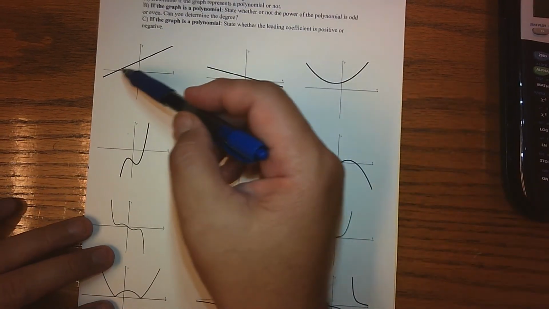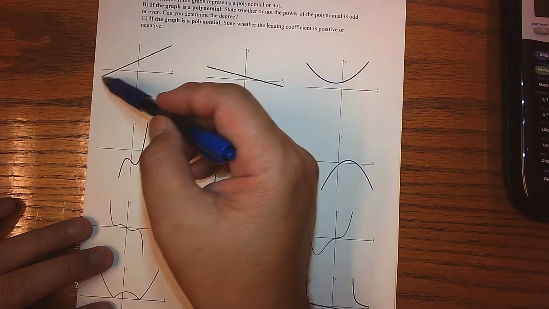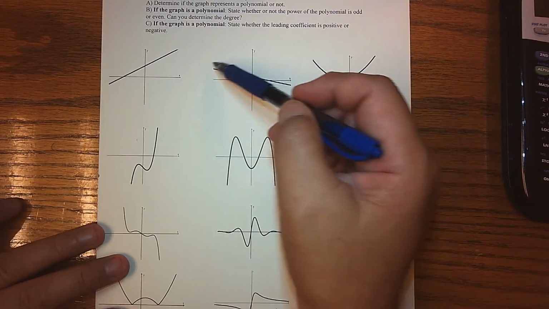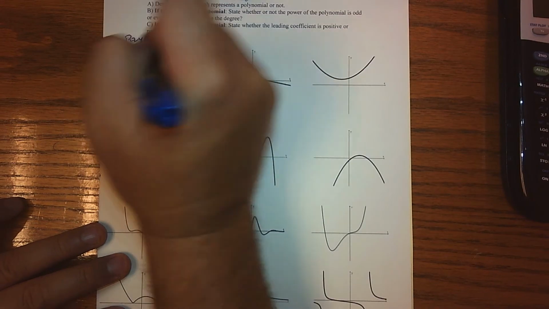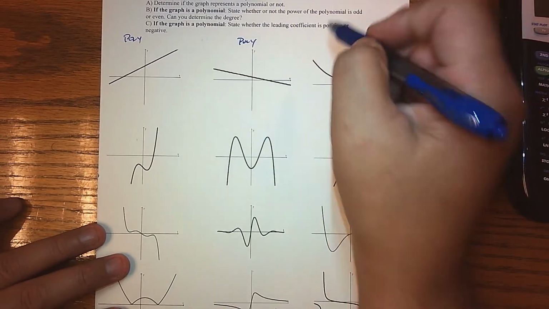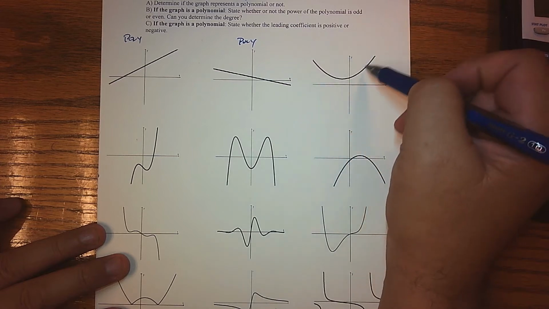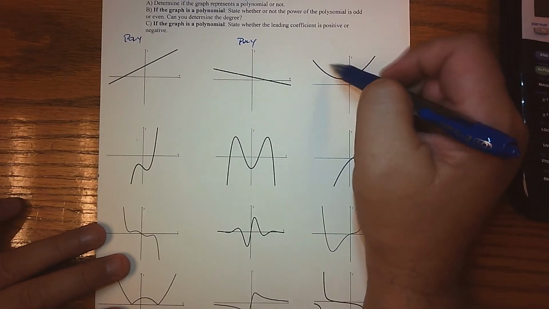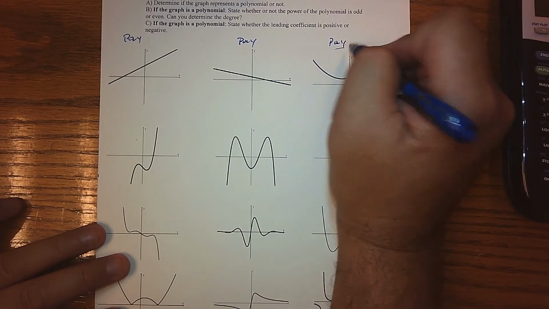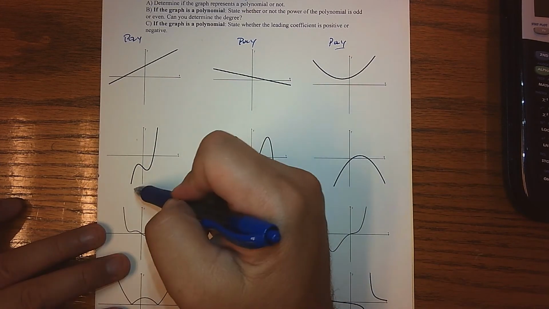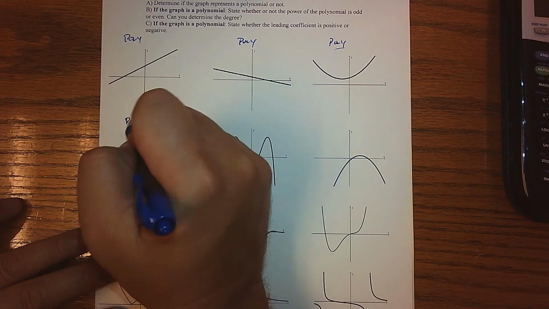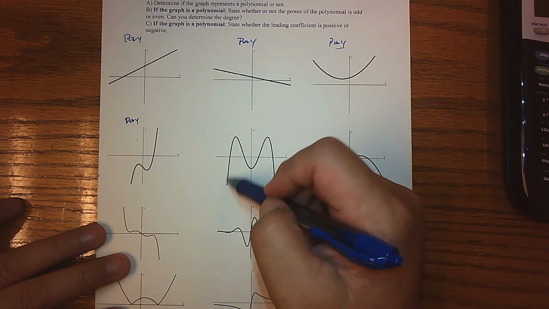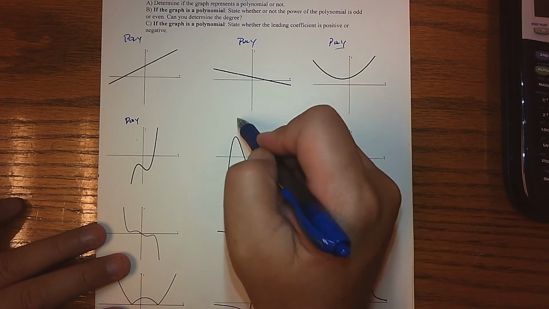And so this is basically smooth and continuous. We know it to be a line. This one's smooth and continuous. It's a line. So we clearly know that this is a polynomial and this is a polynomial. And here we have a nice smooth and continuous arc. And it looks like a parabola actually, right? So that's a polynomial. Again, here we have a nice smooth curve. So this is a polynomial, right? Here we have a nice smooth curve.